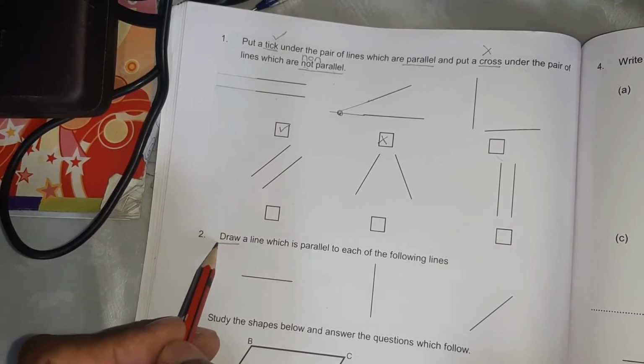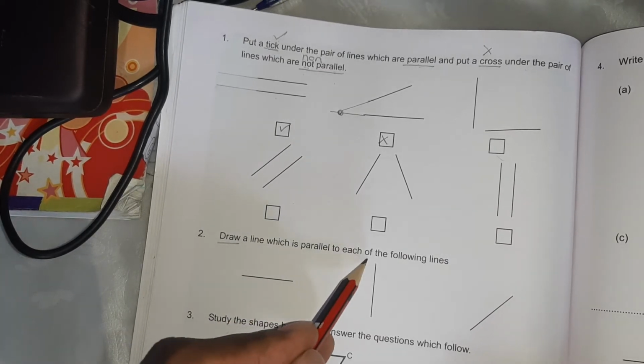Let's move to question number 2. Draw a line. You have to draw a line which is parallel to each of the following lines. Alors, vous voyez, on vous a donné une ligne. Vous devriez, pour ce premier-là, il faut dessiner une ligne parallèle avec ce dessin. Alors, c'est à vous de voir.